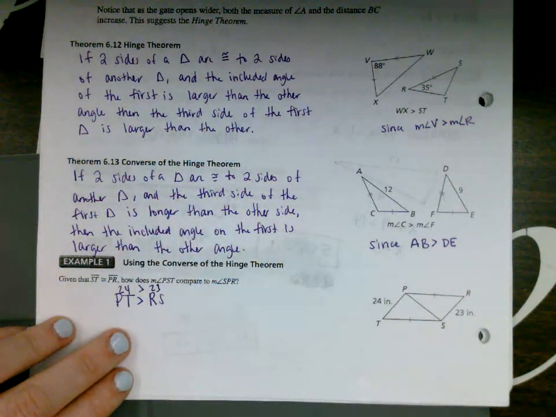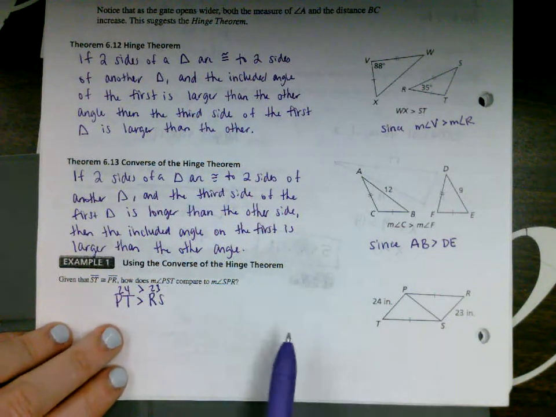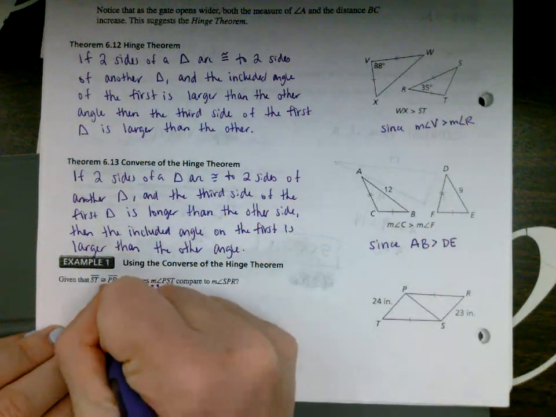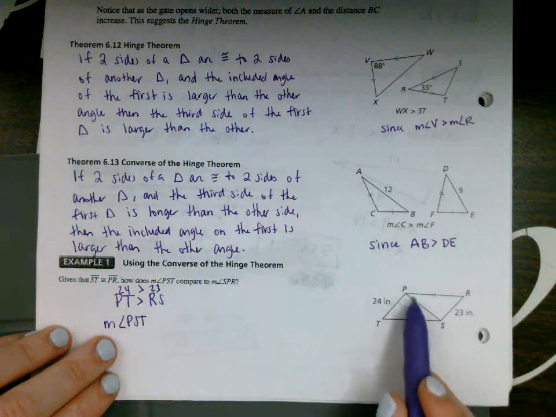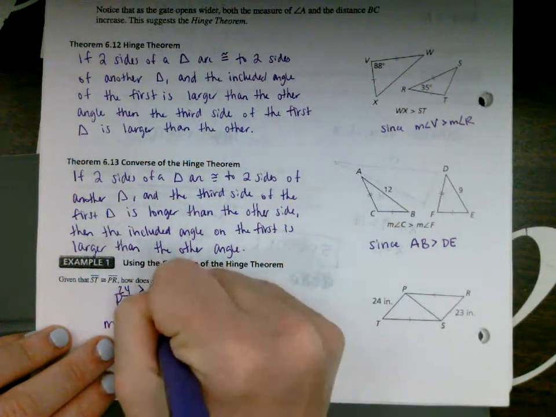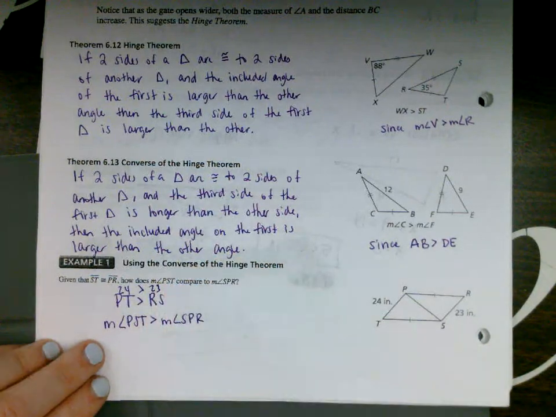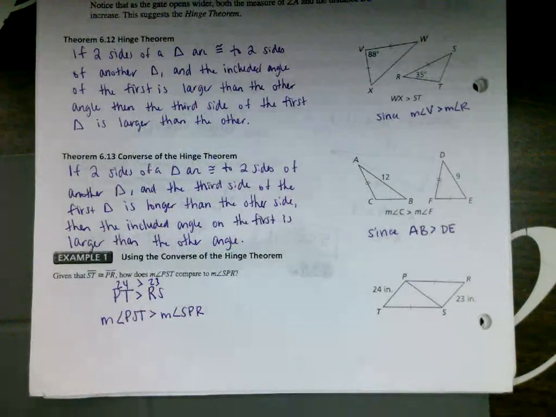So that's how I figured that out. So then I know that the angle across from PT, the measure of angle PST, is greater than the measure of angle SPR. Okay. Right. Turn the page then.